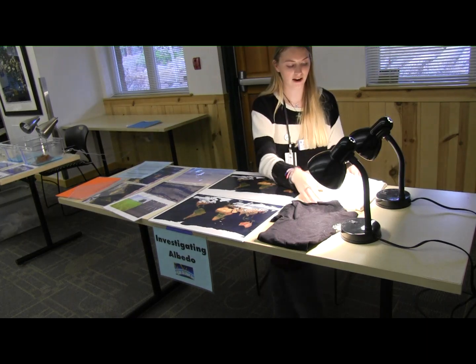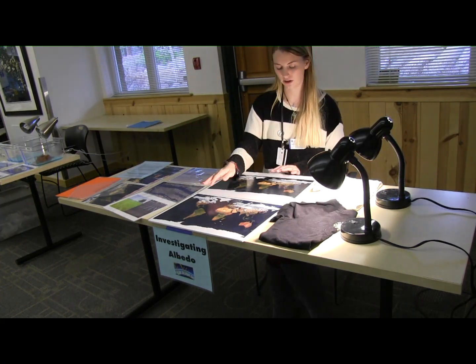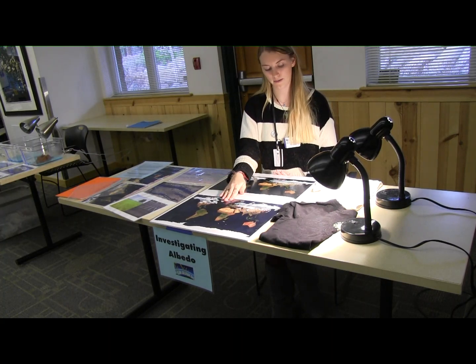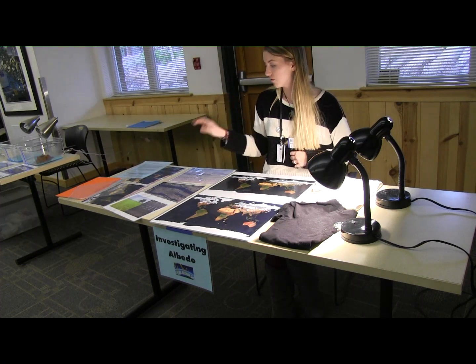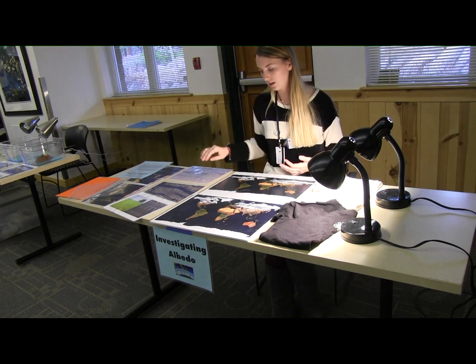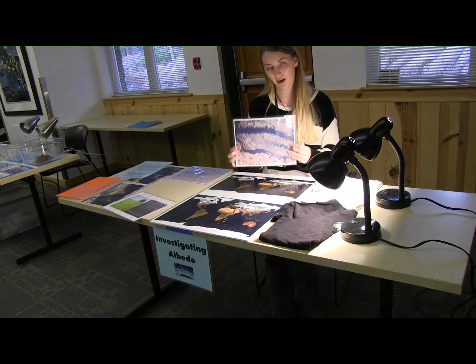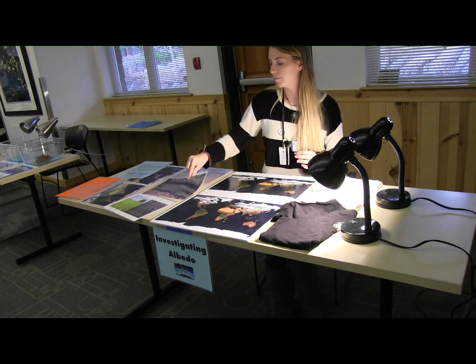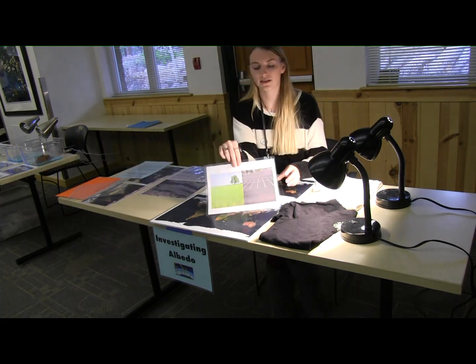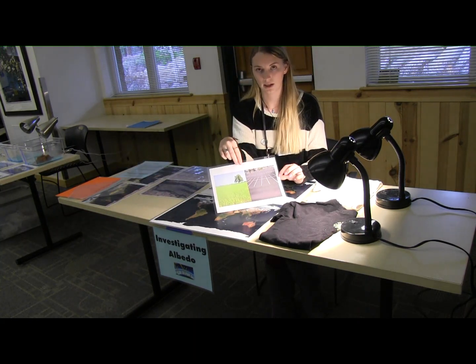So we here have a white t-shirt, a black t-shirt, a few different images of Earth from space, and then we have a variety of different landscapes, like our snowy glacier. This one I believe is a picture of Manhattan from above. And then we also have a green grassland and an asphalt parking lot.